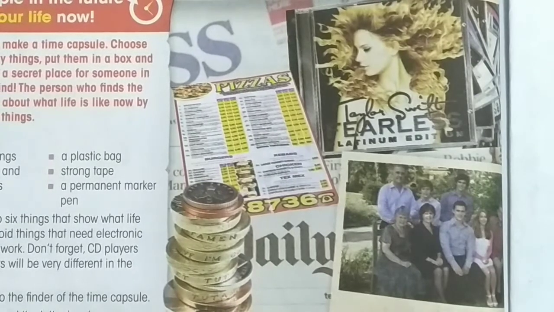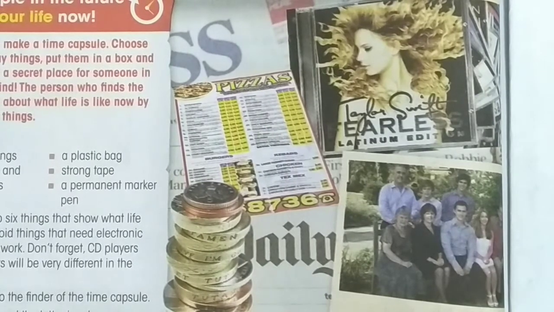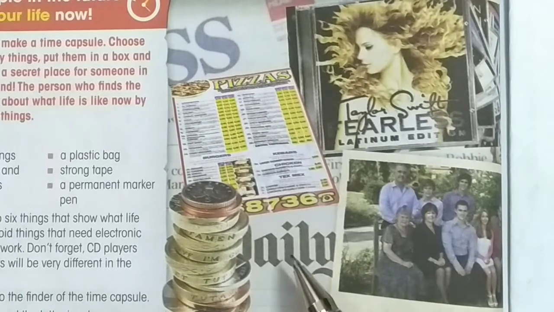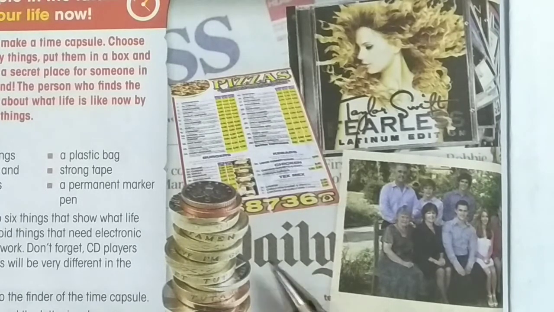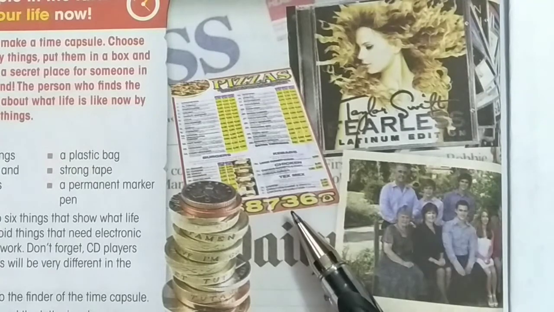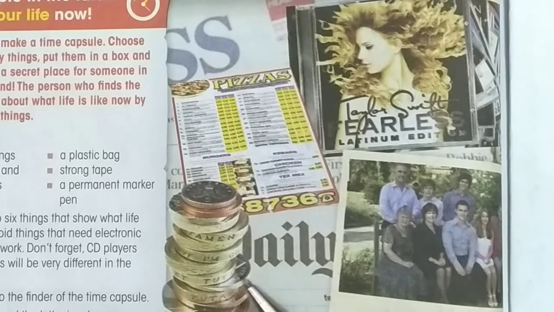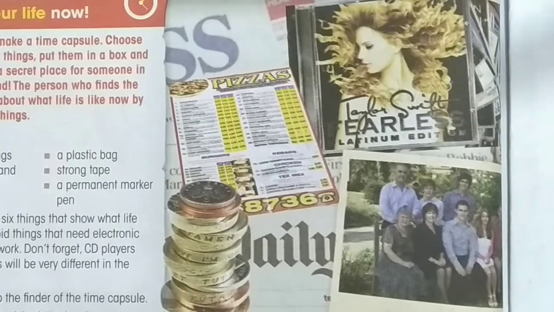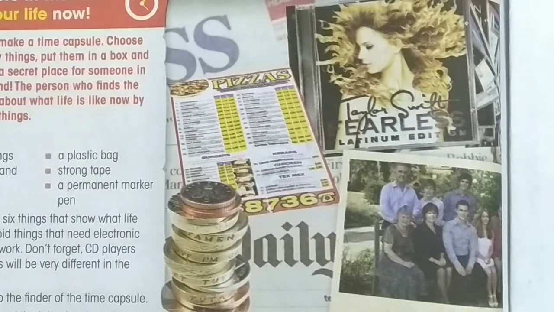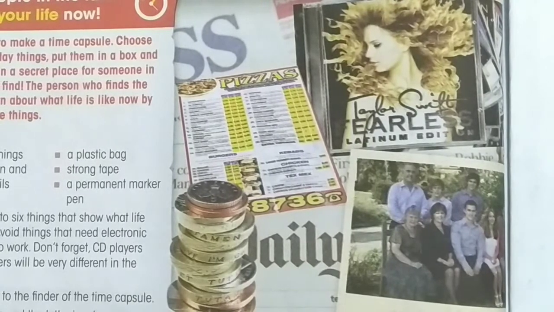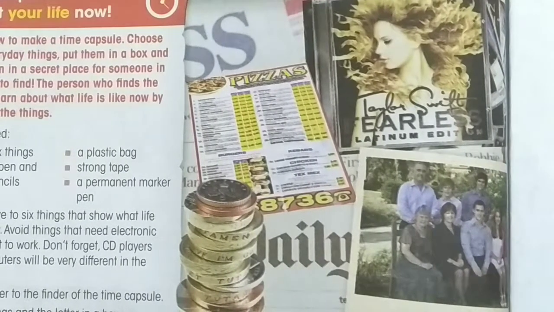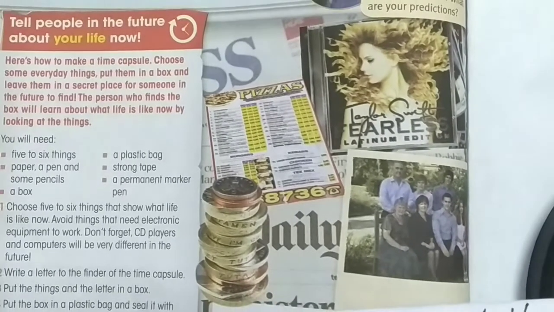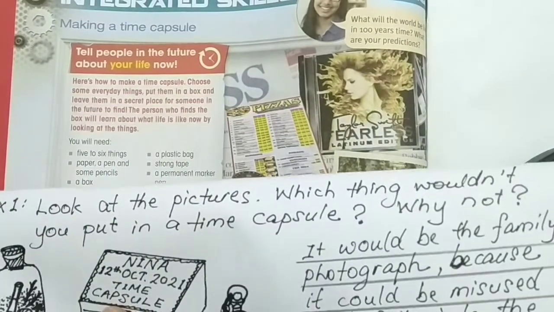So which thing wouldn't you put in a time capsule? Could it be, it could also be the newspaper. Yeah, old newspaper. Alright. Could it be the CD or the flyer or the newspaper or the old coins or the family photo which you wouldn't want to put in a time capsule? And why not? Which one is it? Alright. Now, for me, I don't know about you. Well, for me, my answer will be this.